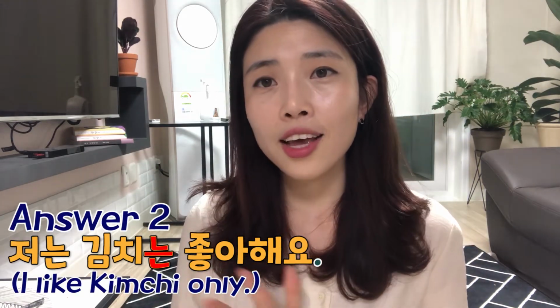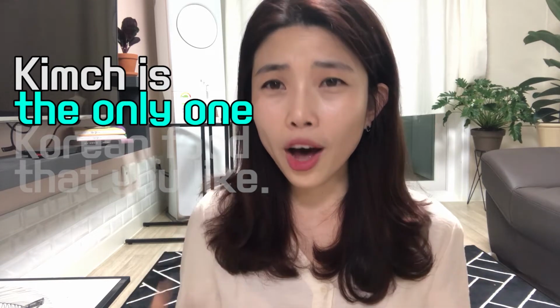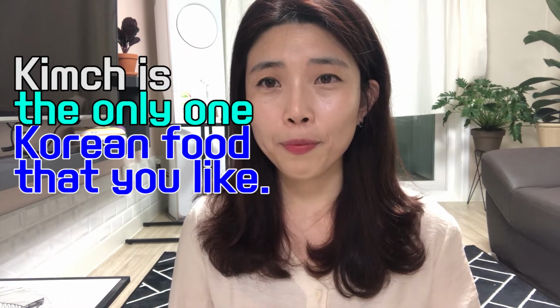When you use it like this, it can give a different meaning: that kimchi is the only Korean food that you like. Because there could be two reasons. Number one, you haven't tried the other Korean food except kimchi. So you are sure that you like kimchi, but you're not sure about the other Korean food. You don't know yet. Number two, you have tried the other Korean food before, but you don't like them. So the conclusion is the only food you like is kimchi among the Korean food.